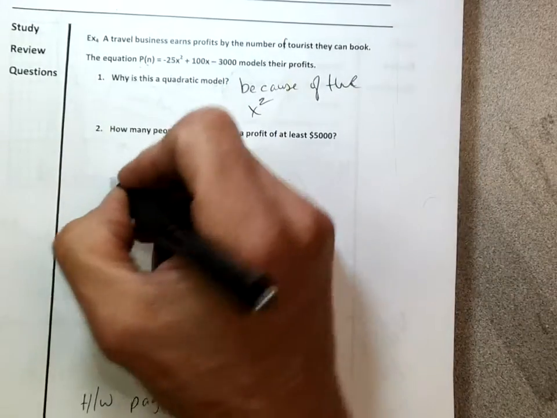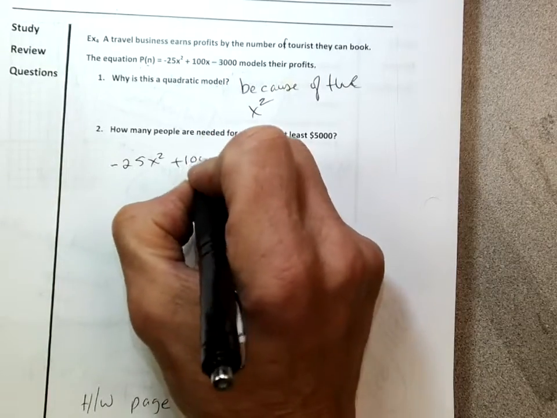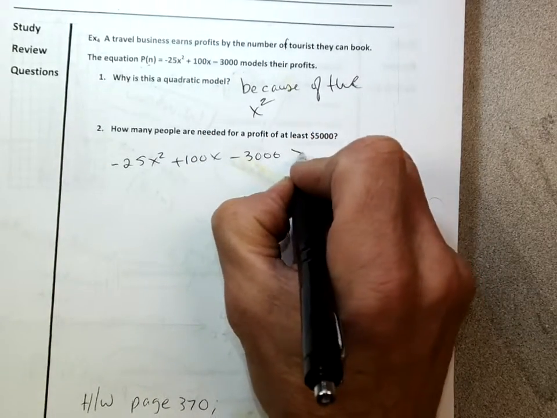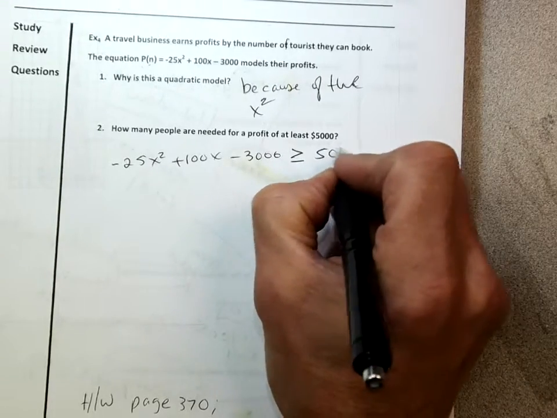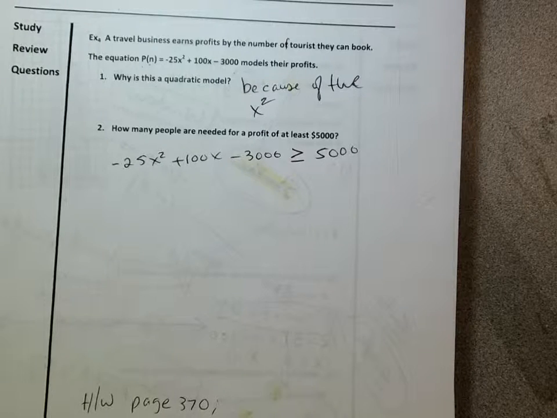So we've got our negative 25x squared plus 100x minus 3,000 has got to be at least 5,000, okay? So I made sure it's going to be greater than or equal to 5,000. If we're less than 5,000, we very well might lose money, right? Okay. Now this seems kind of hard to solve, doesn't it? But we might be able to graph it and get the answer from the graph.